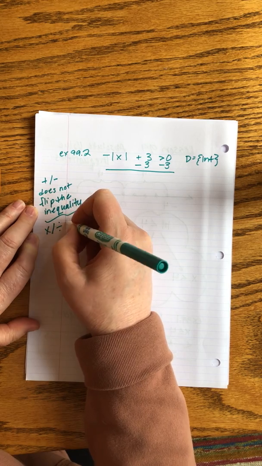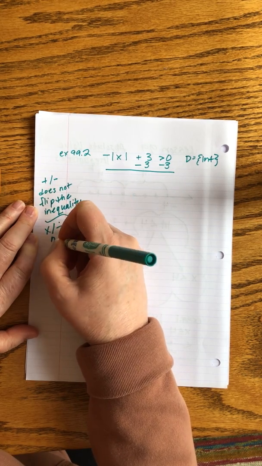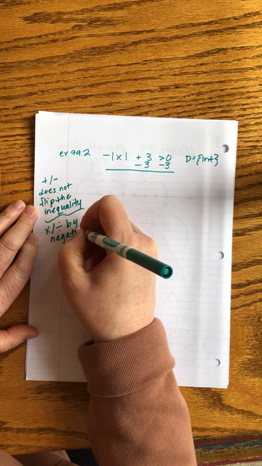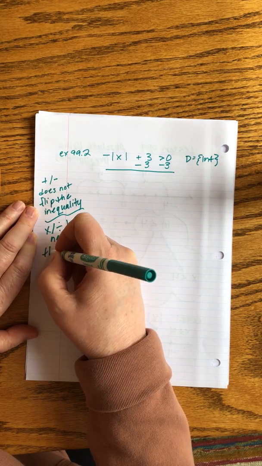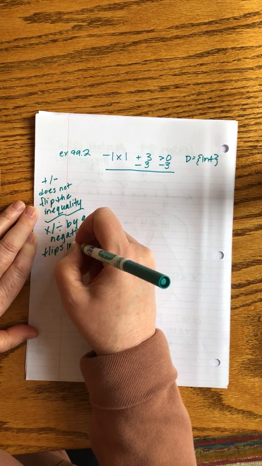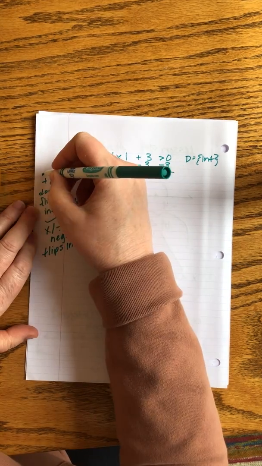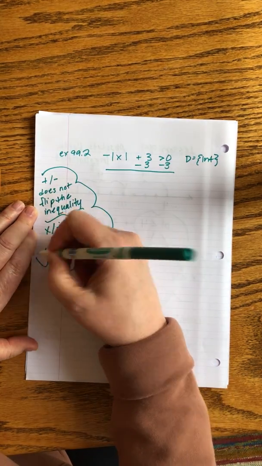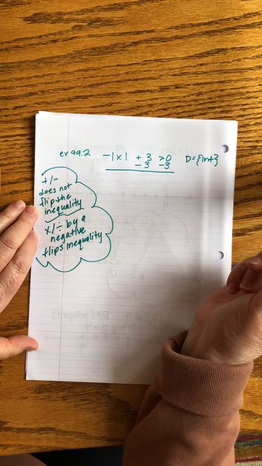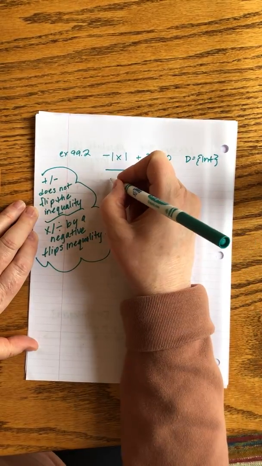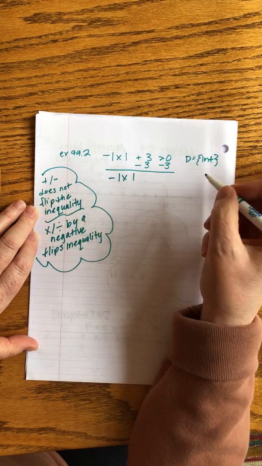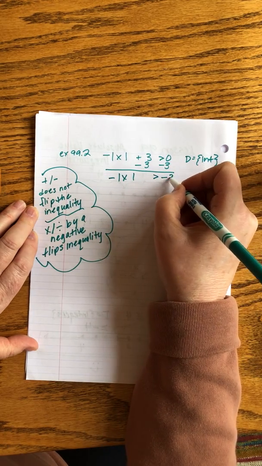Multiplying or dividing by a negative flips it. And by the inequality, I mean the sign. Okay? Sometimes people get confused and they think subtracting means we should flip that sign. No, that's fine. Absolute value of x is greater than minus 3.